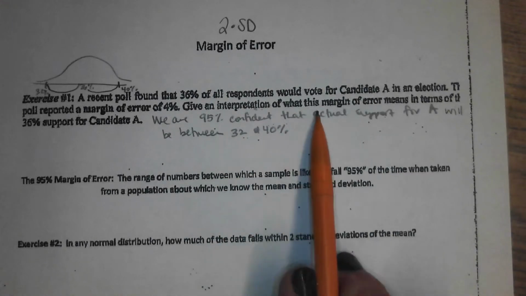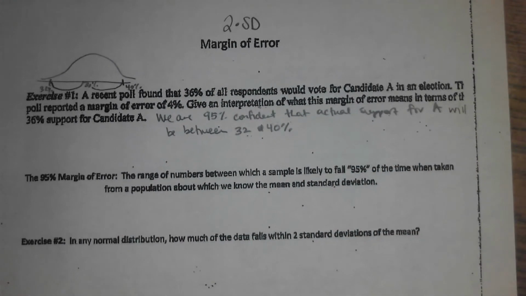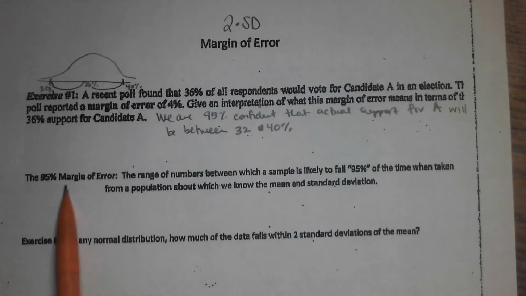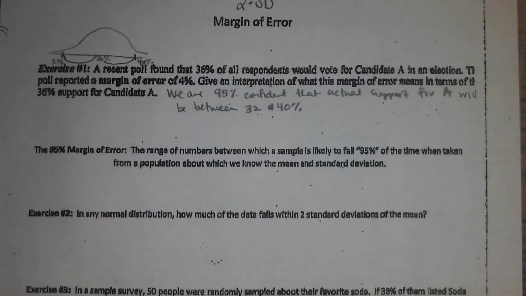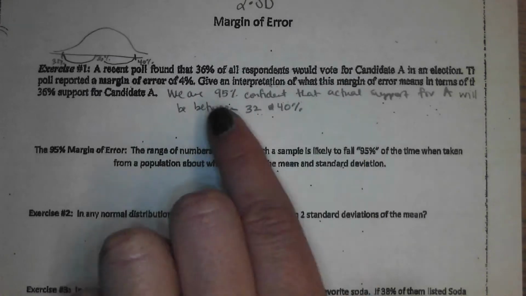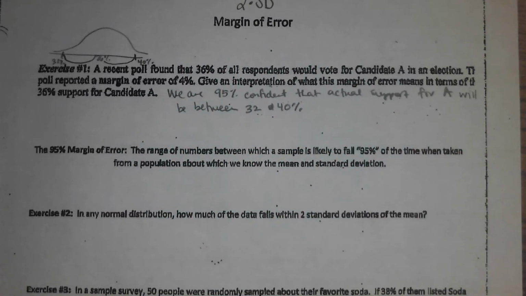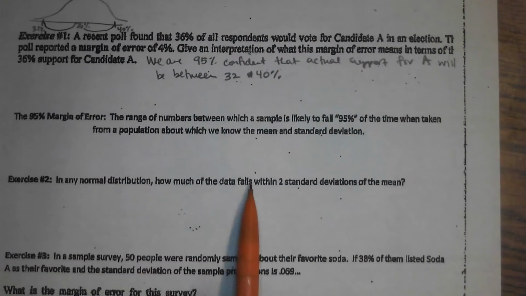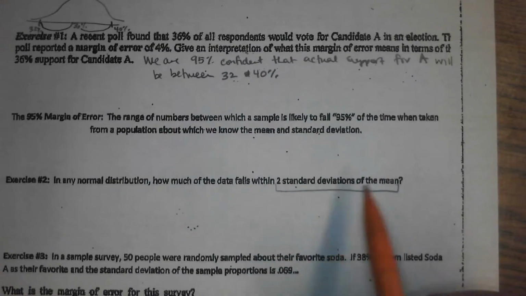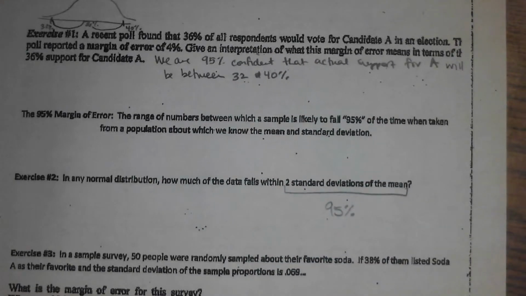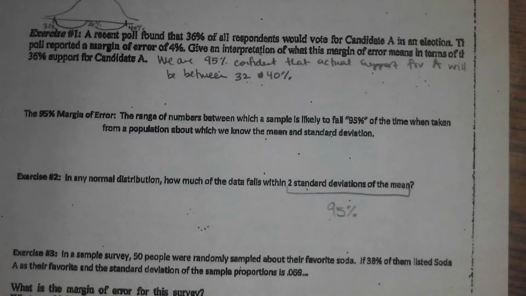So give an interpretation of what this margin of error means in terms of support for candidate A. That's it. Okay? That's just a different phrasing. The 95% margin of error is the range of numbers between which a sample is likely to fall 95% of the time when taken from a population about which we know the mean and standard deviation. Don't worry about that. This is the phrasing that you're going to have to get used to. Okay? In any normal distribution, how much of the data falls within 2 standard deviations? 95%. So this margin of error is very tightly associated with the 2 standard deviations rule of 95%.